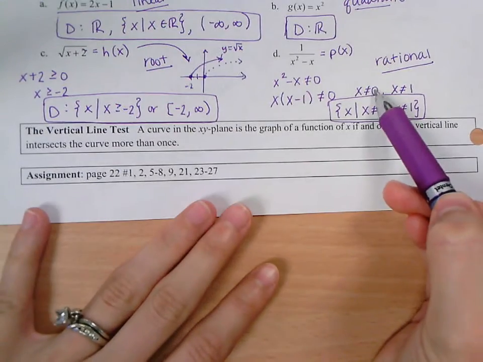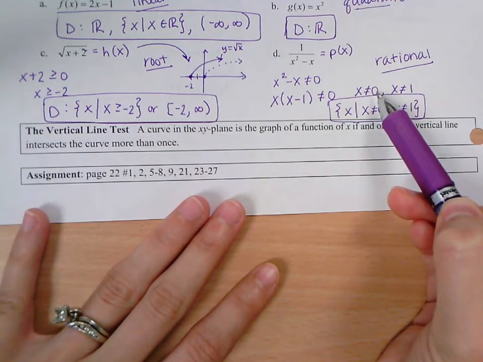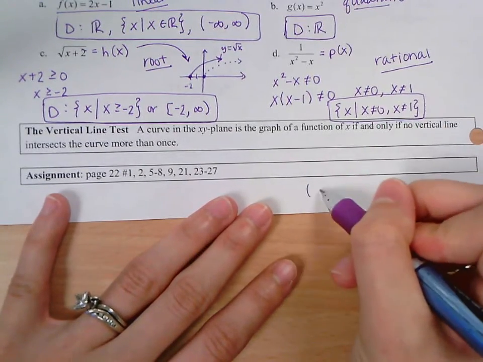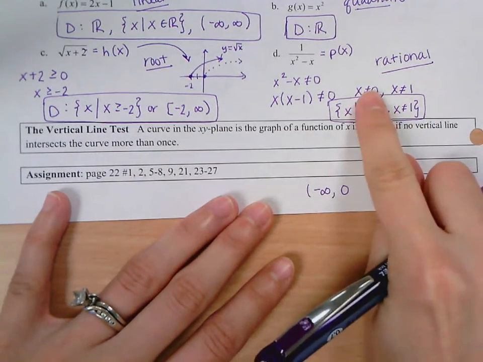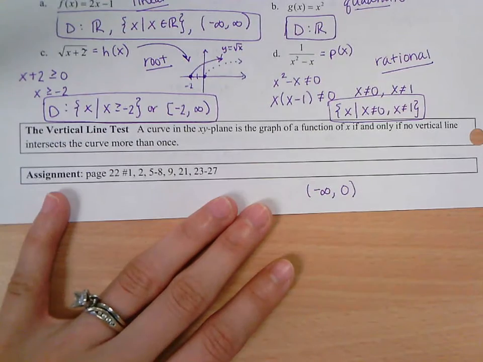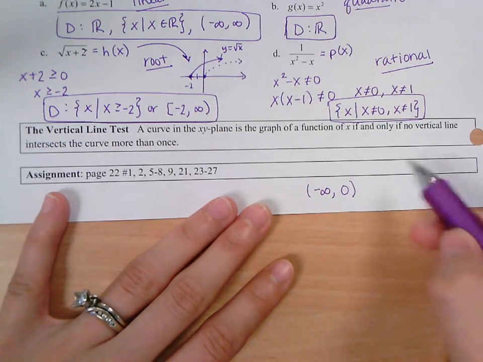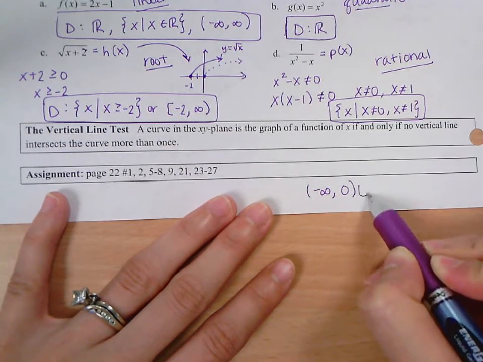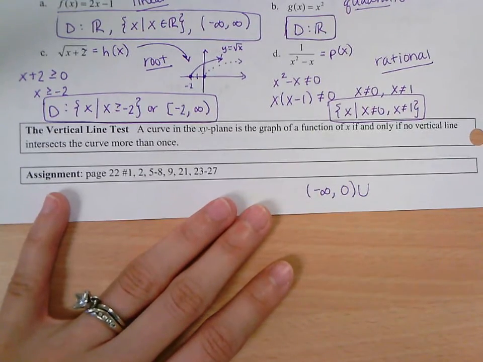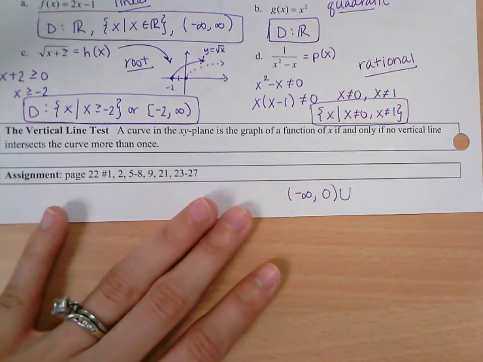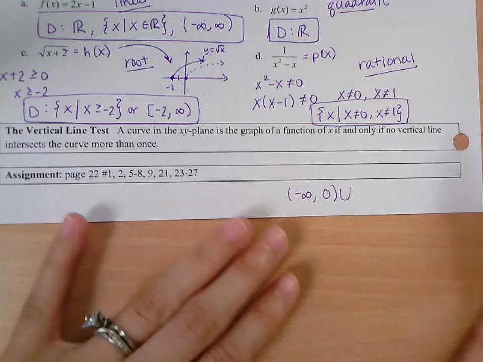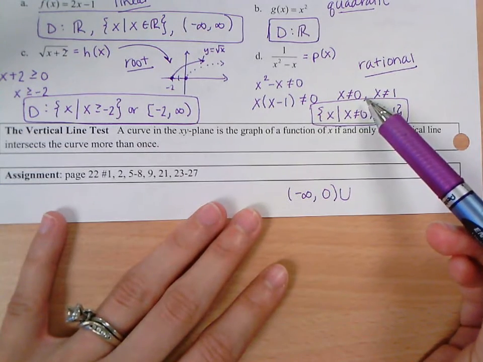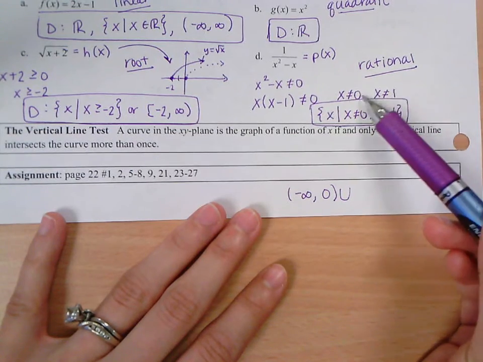So anything less than 0 is okay. So that would be the interval from negative infinity up to 0. I can't include 0, so it gets a parenthesis. And then I have to use that union symbol, so it just looks like the U. That's kind of the representation of OR. I can also include any number that's in between 0 and 1.